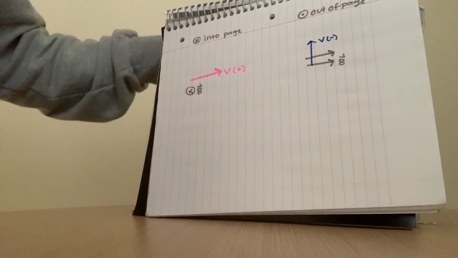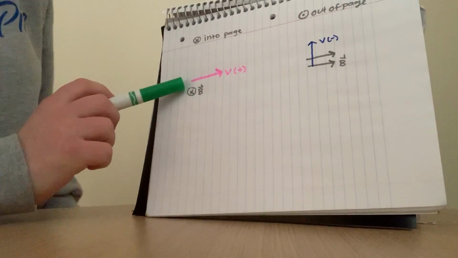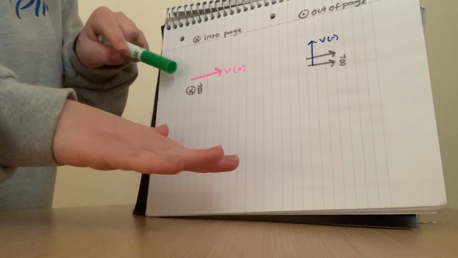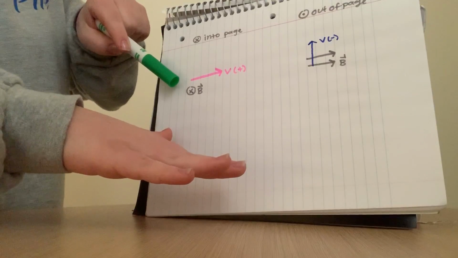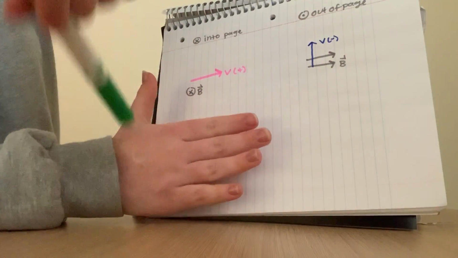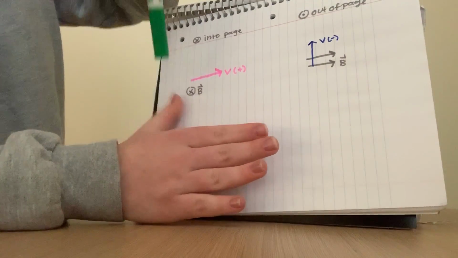In the last two examples, we have the velocity going to the right, so we place our fingers along the velocity. The magnetic field is going into the page, and so we need to make sure that it is going through the back of our hand, showing that the force is going up.